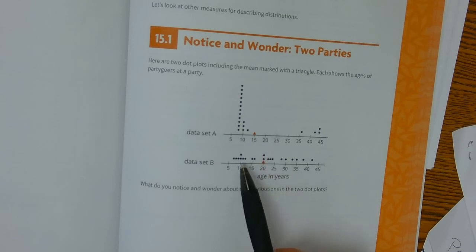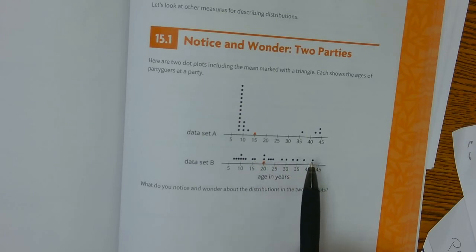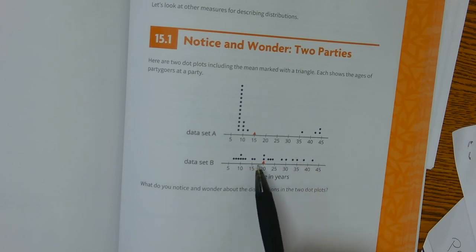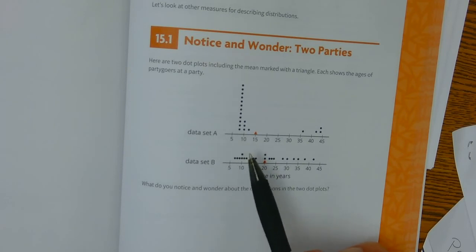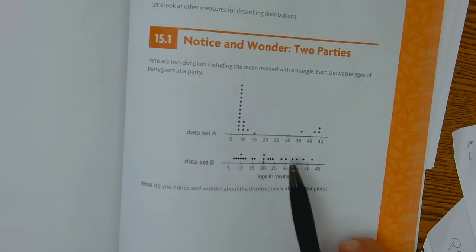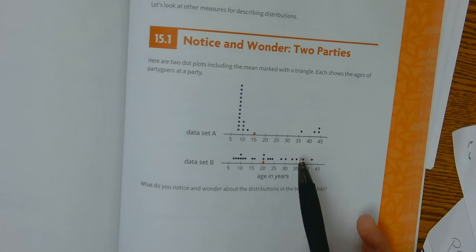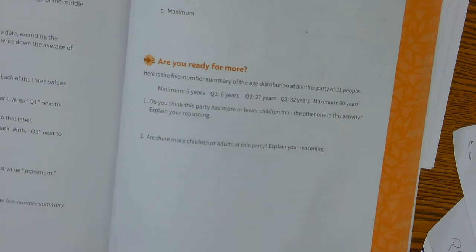And then you go to data set B, it ranges from 7, and it's a lot more evenly distributed, I suppose, all the way out to 42. And there's not a giant clump of one thing. So there's still kids there, but there's some teenagers and middle aged, and then up to these folks over here.